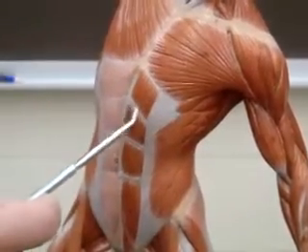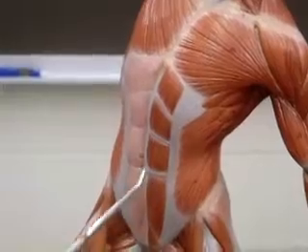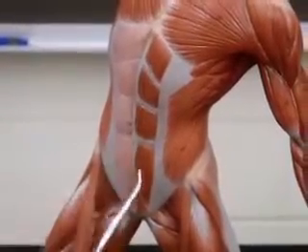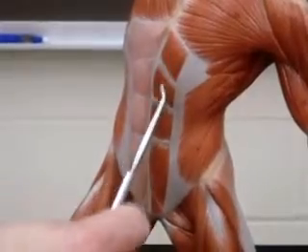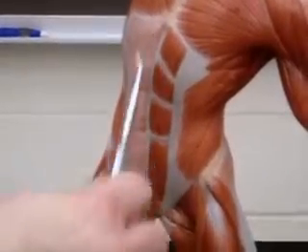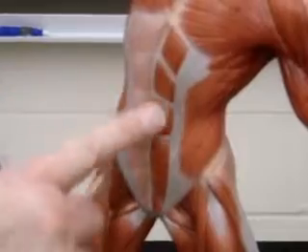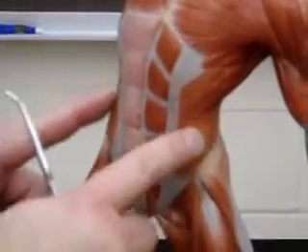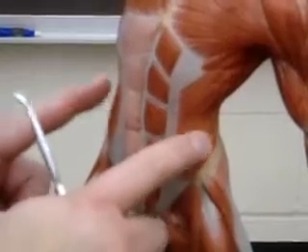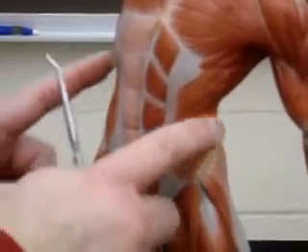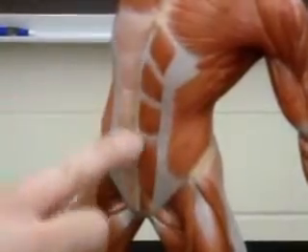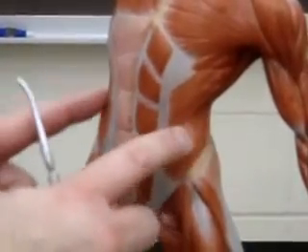Come back over here to the torso. The muscles going down the middle of the abdomen are called the rectus abdominis. Rectus means it's a straight muscle, and they're in the abdomen. The muscles found on the sides of the rectus abdominis are the external obliques. So rectus abdominis, external obliques.